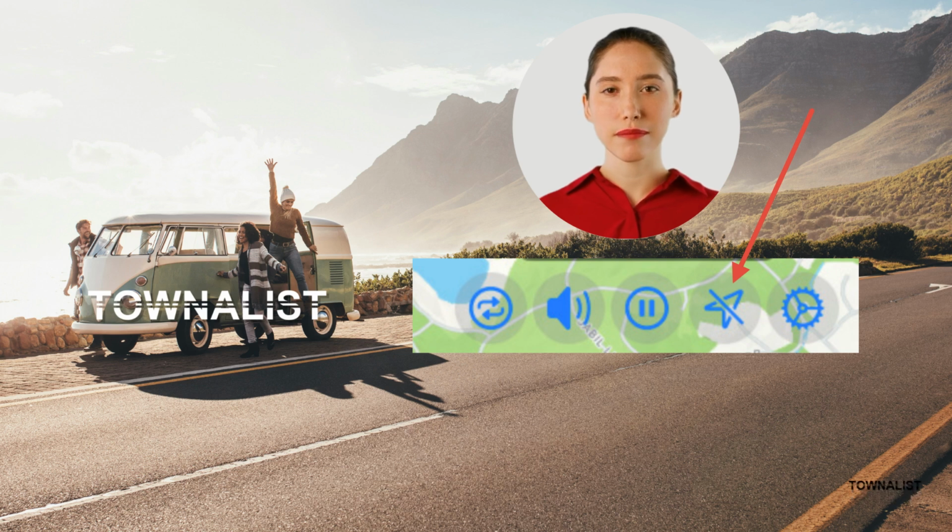Tracking versus manual panning. At the top menu bar, you can see a location icon that toggles tracking. Tracking on, the map follows your movement in real time. Tracking off, you can freely pan and zoom the map without it snapping back. When tracking is off, you can drag the map around, and Townalist will update the city name and AI info based on the new center coordinate.